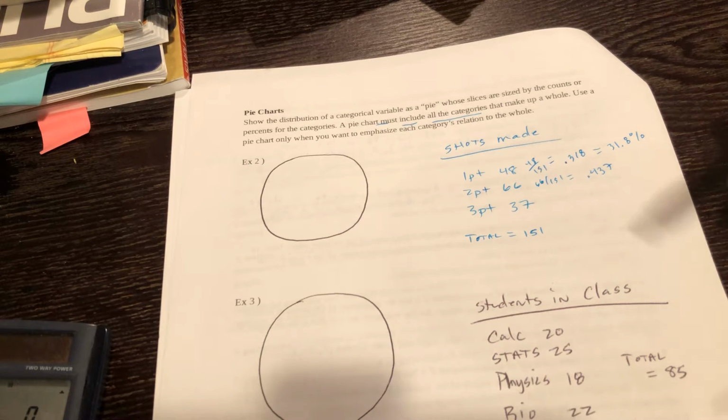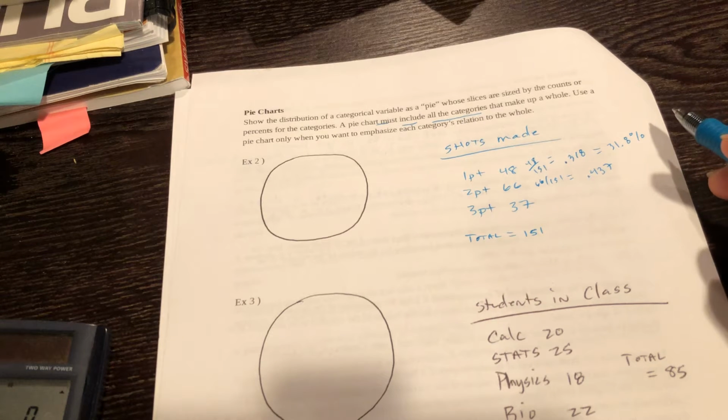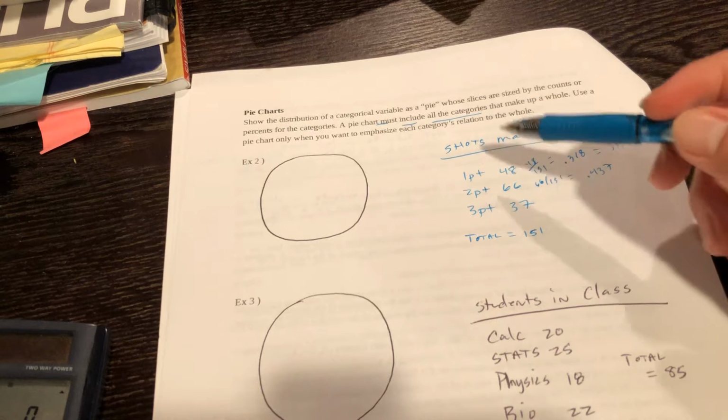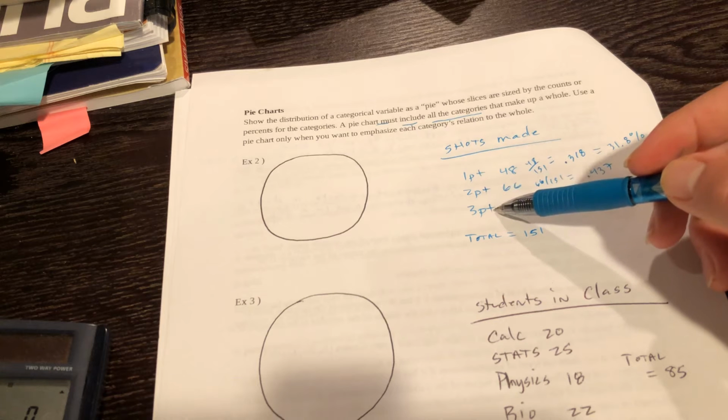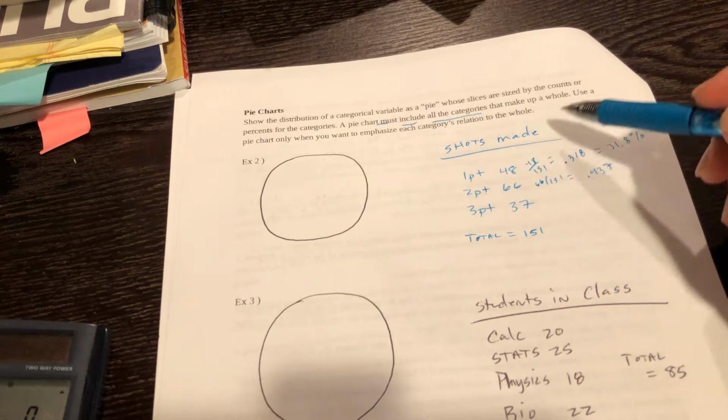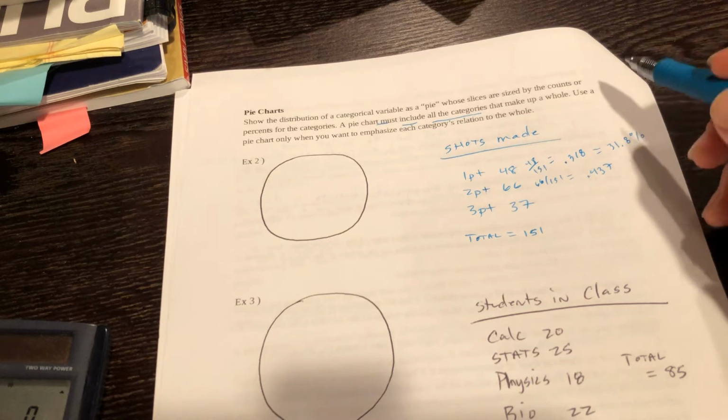All right, stats, here we are in video number 2 for your week 1 definitions. We're going to make a pie chart, which we talked about at the end of the last video. This pie is going to have 3 different slices because you have 3 different shots that you can make. I'm going to show you the work that I want to see.